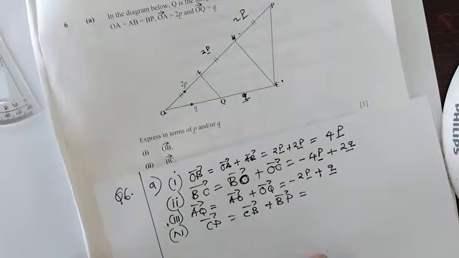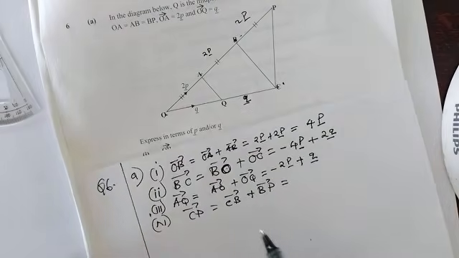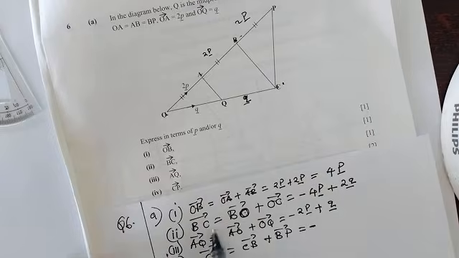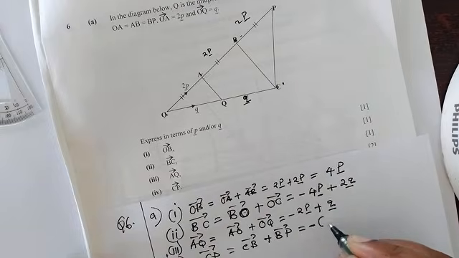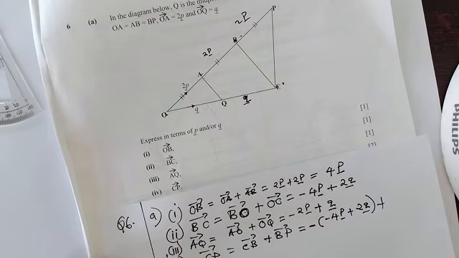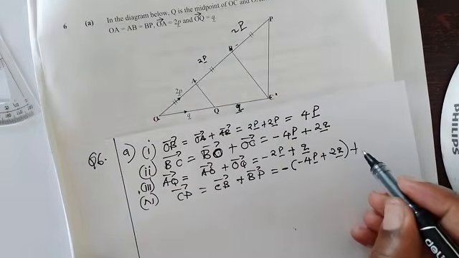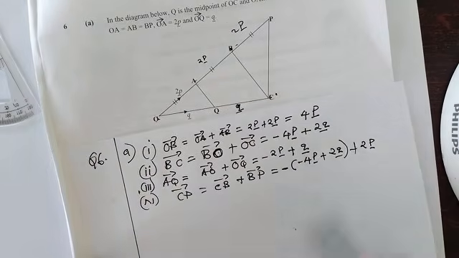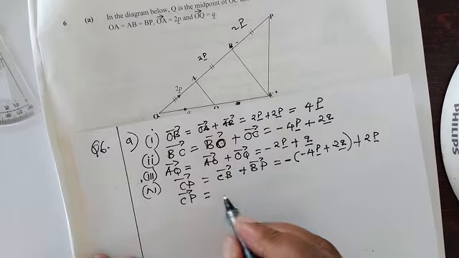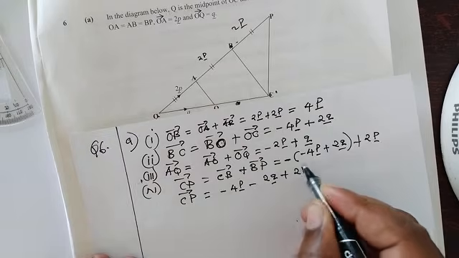Okay. All right, so do we have BC? Yes, we have BC. But as we are looking for CB, this is the negative of BC. What is BC? BC is this one. So it's the negative of negative 4P plus 2Q, plus, what is our BP? BP is 2P. Alright? So CP is simply, when you multiply here, negative 4P minus 2Q plus 2P.